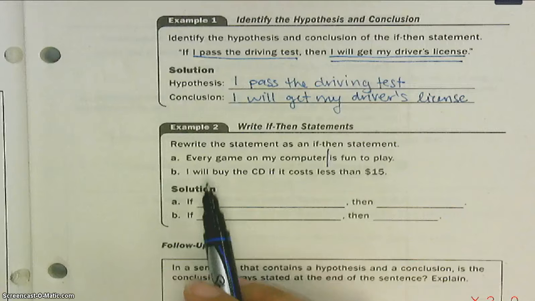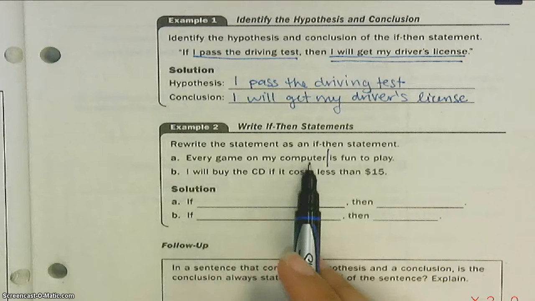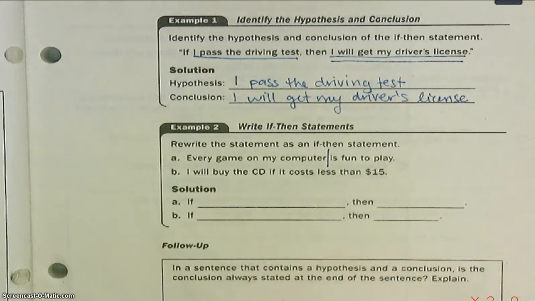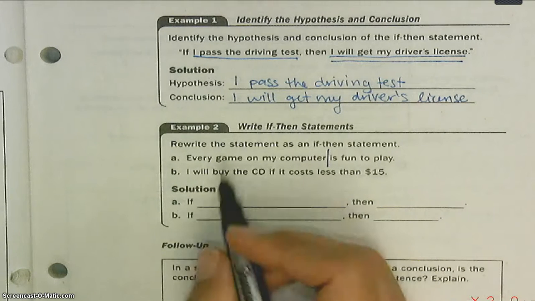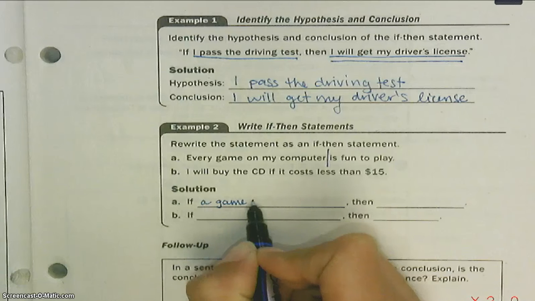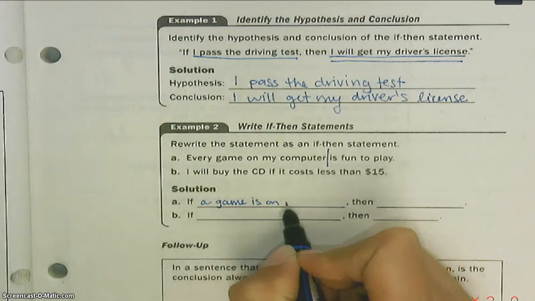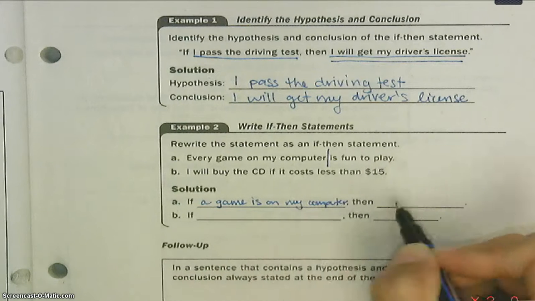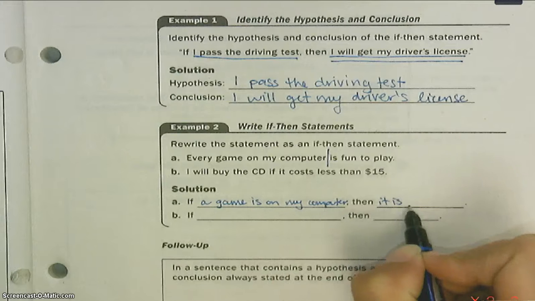But I can't just say, if every game on my computer, then is fun to play. That doesn't make logical sense. So we have to rearrange it a little bit. If a game is on my computer, then it is fun to play.